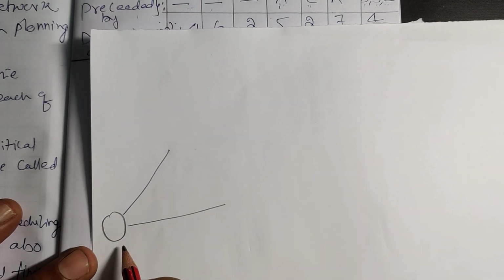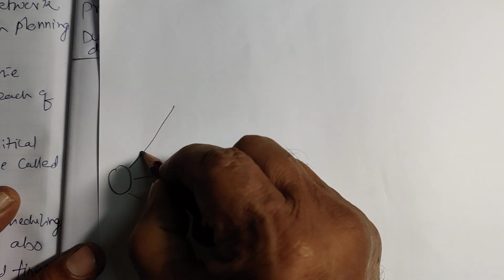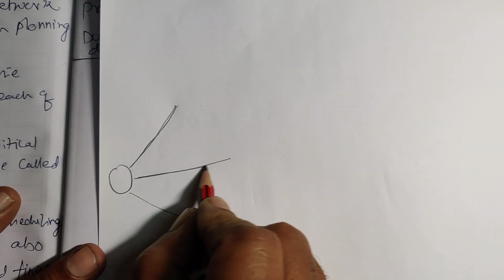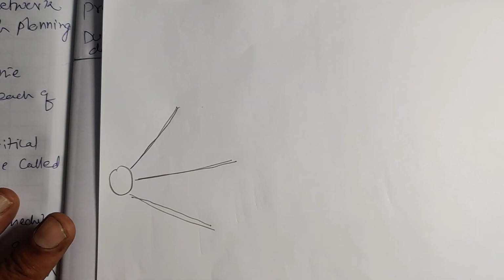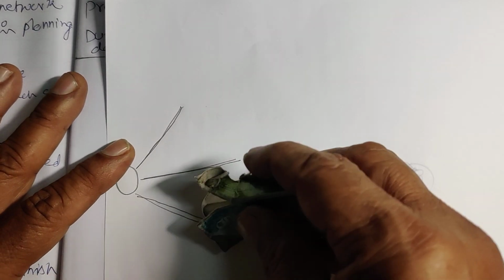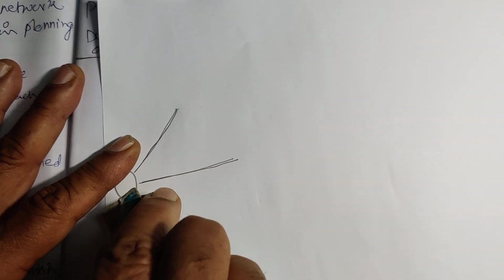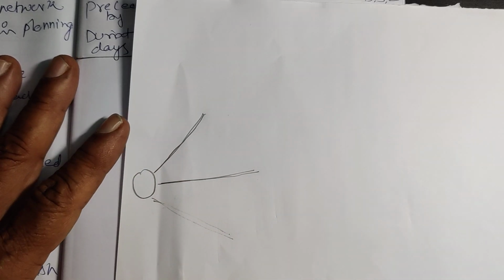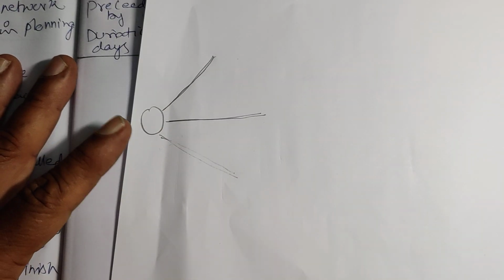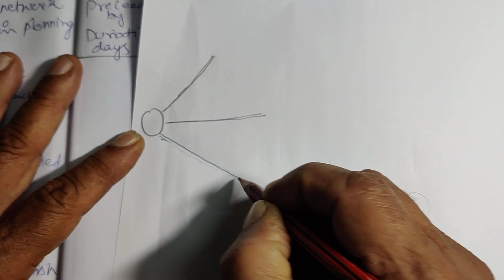This is activity A, this is activity B, and this is activity C. Three activities are simultaneously started.